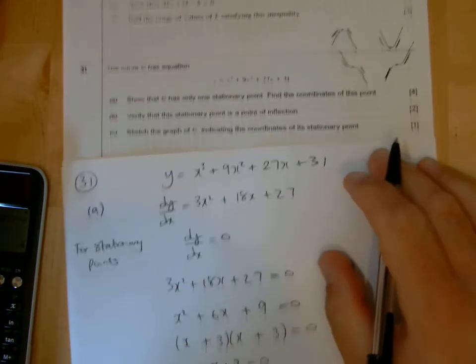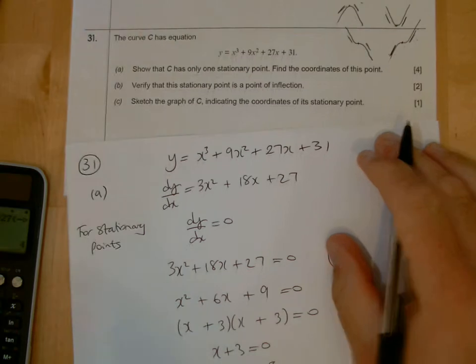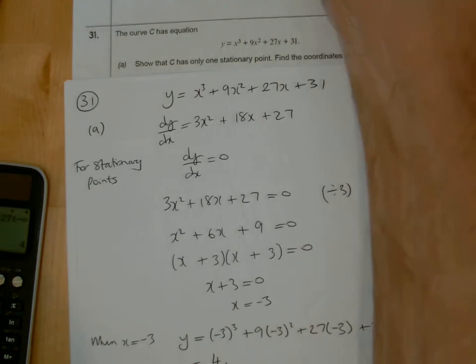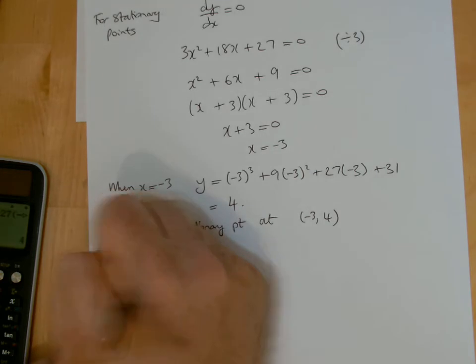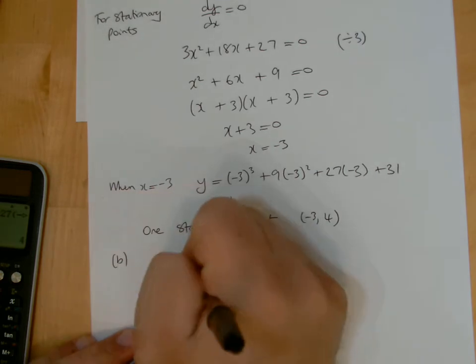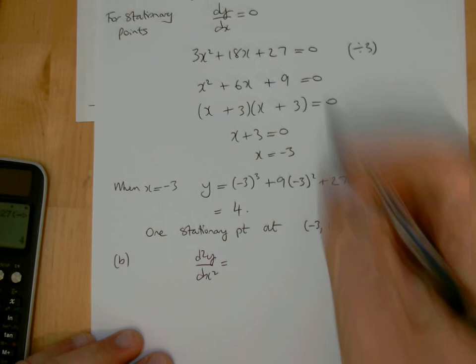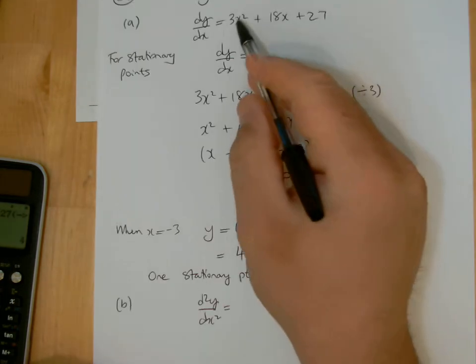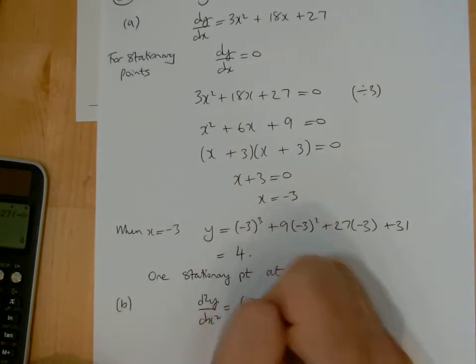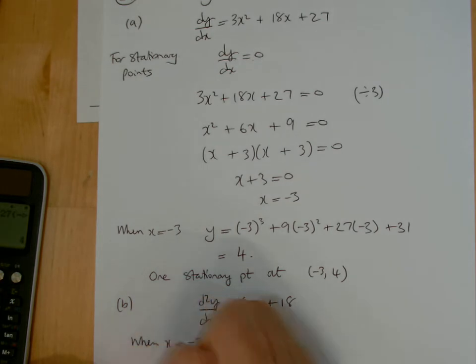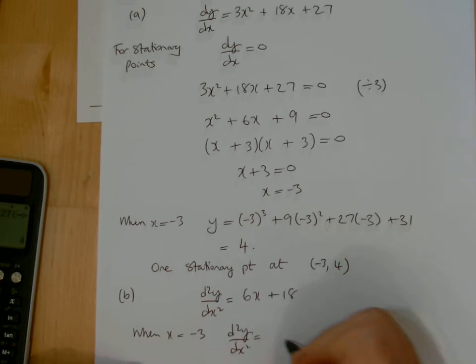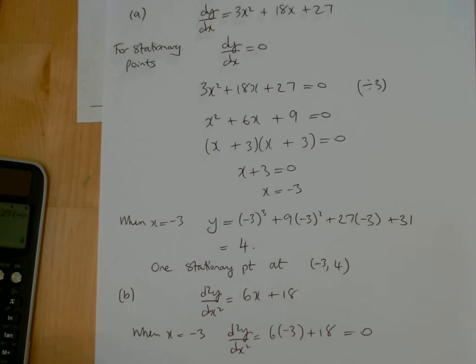Now you might be wondering, why don't you use d2y/dx squared like we normally do? Well, watch what happens when I do. If you differentiate that, you get 6x plus 18. So when x is equal to minus 3, d2y/dx squared is 6 times minus 3 plus 18, which comes out to be 0.